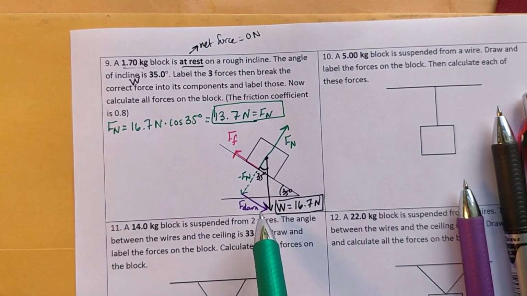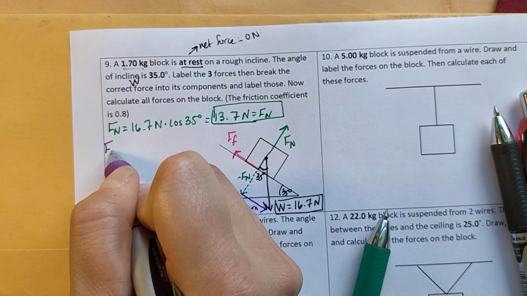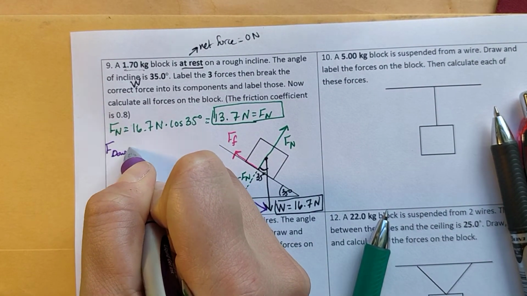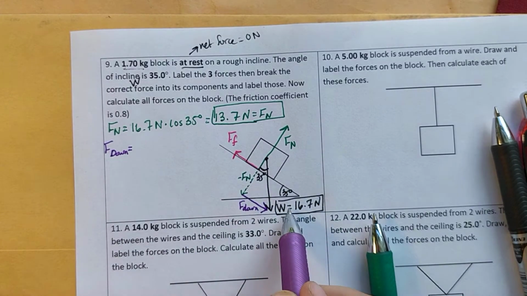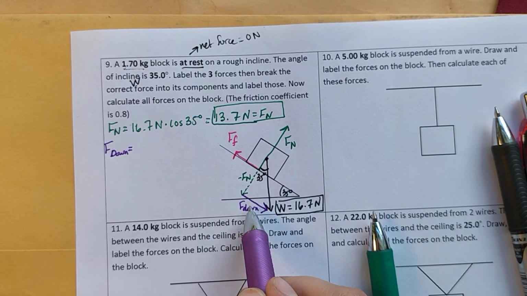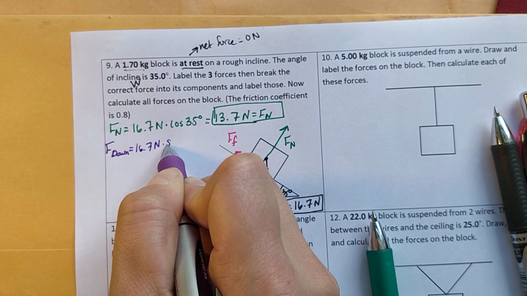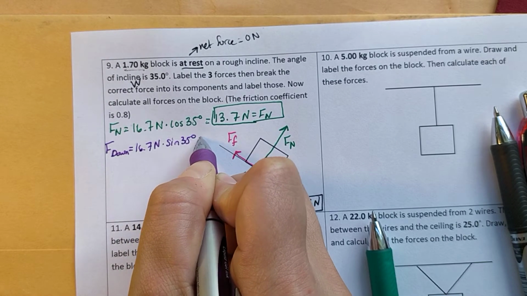Now I'm going to get the force down the ramp. Force down the ramp is also a trig function. It's equal to the weight, the hypotenuse, times sine of the angle, because this is the opposite side. So the weight is 16.7 newtons times sine of 35 degrees.